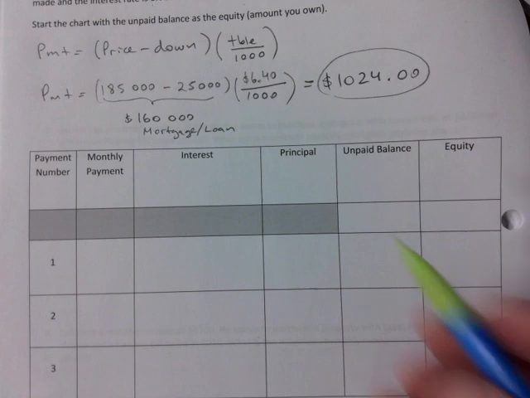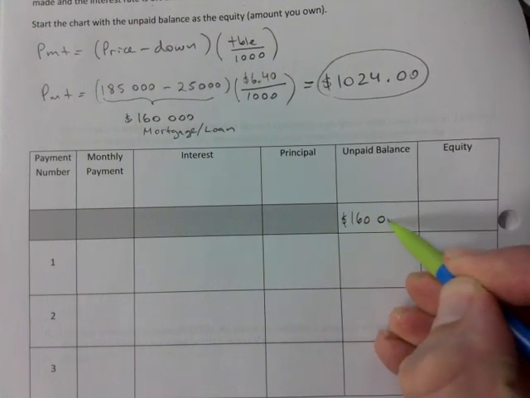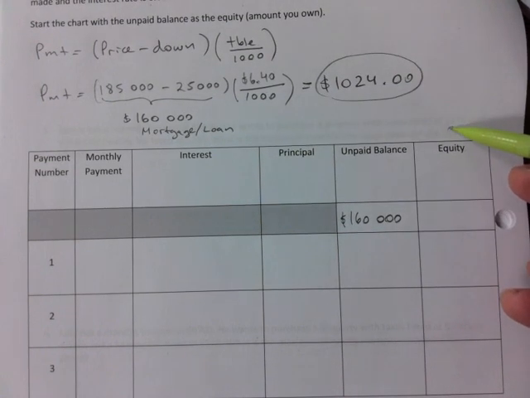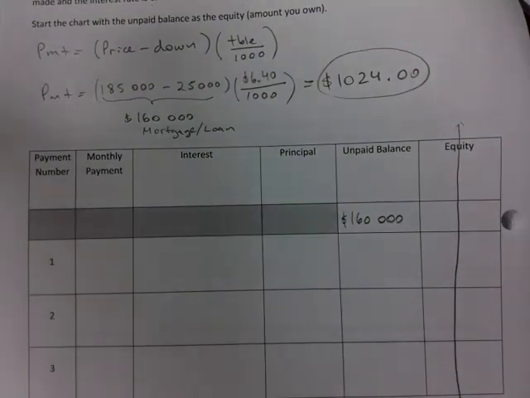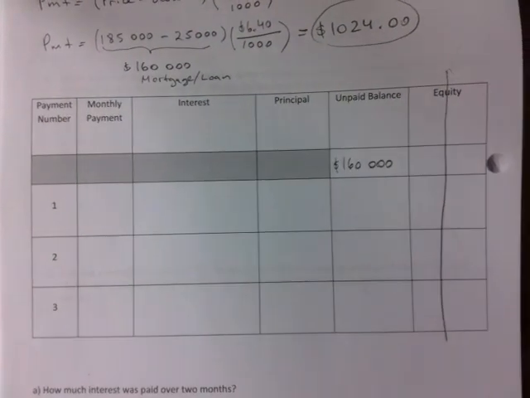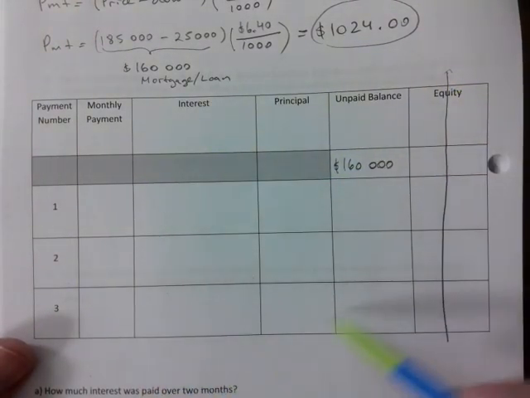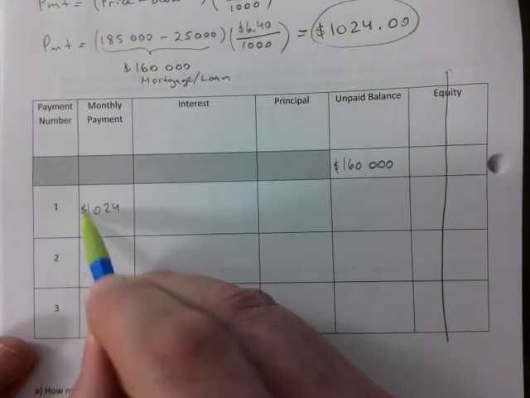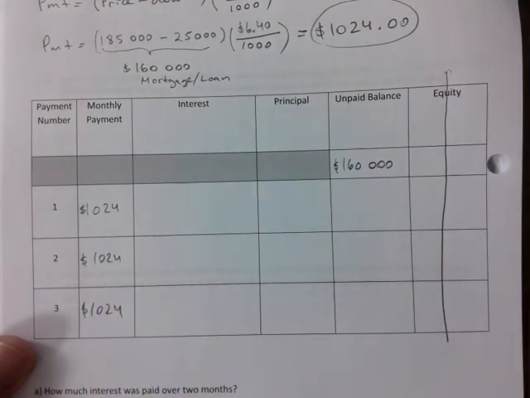And let's fill this in. My unpaid balance is 160,000 at the very beginning. We'll leave the equity column. Even on the quiz, I allow you to just get rid of that because it's not quite accurate, your equity, because it doesn't include the fact that your house is increasing in value. So just get rid of that. Just focus on this part right here. So my monthly payment, once you figured that out, it doesn't change. You fill that in like that.